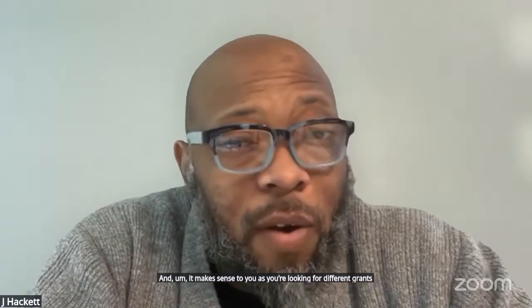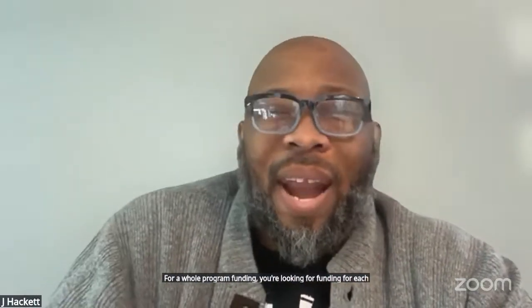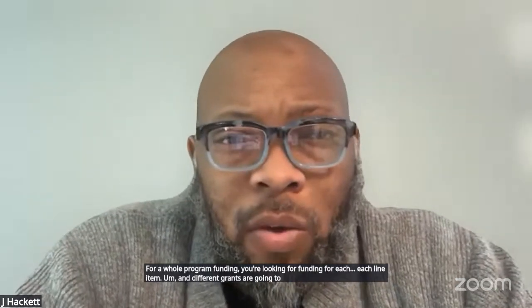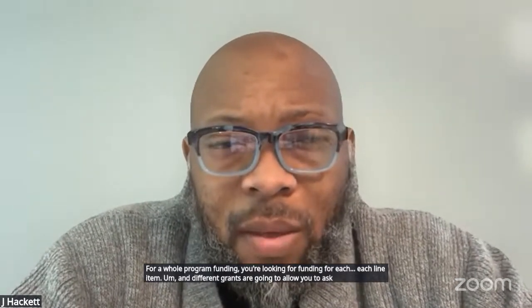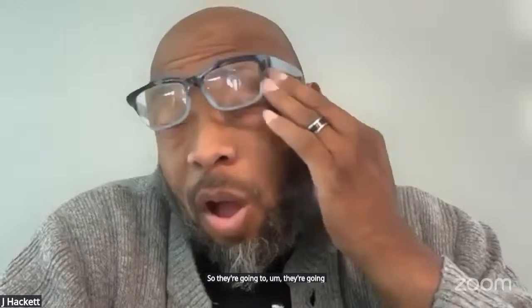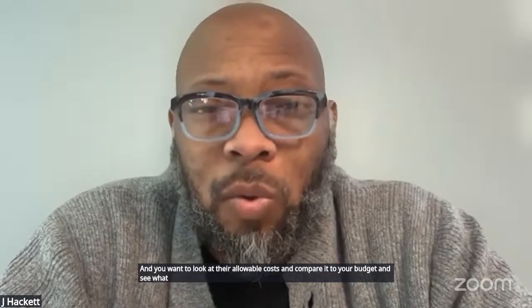Because when you're looking for grants, you're not really looking for whole program funding. You're looking for funding for each line item, and different grants are going to allow you to ask money inside of what they call allowable costs. So you want to look at their allowable costs and compare it to your budget and see what from your budget can you include in this grant.